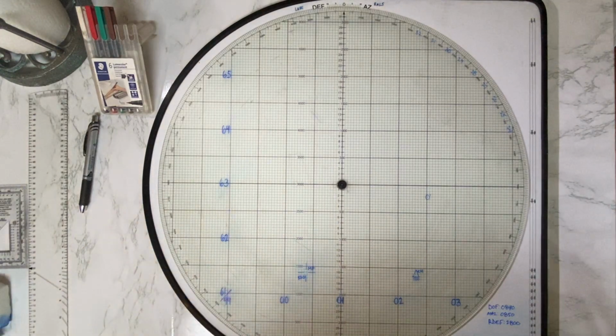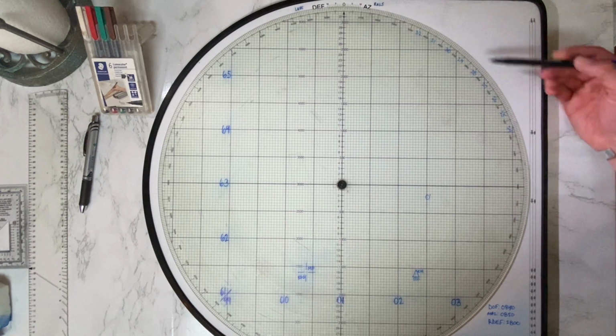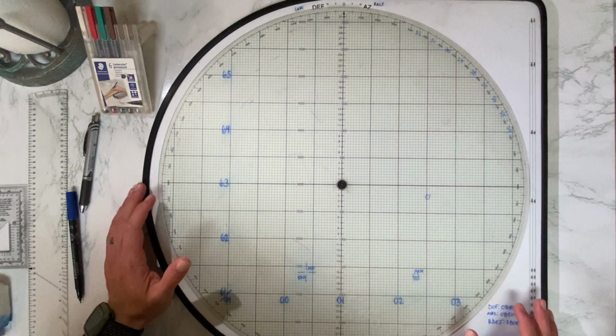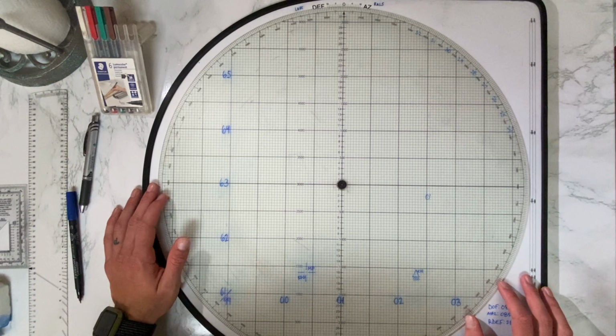All right, so I have my refer deflection scale superimposed on my mounting azimuth of 0850, and then Lars 400 mils to the left and right. All right, so now I have everything I need in order to obtain my chart deflection and chart range.